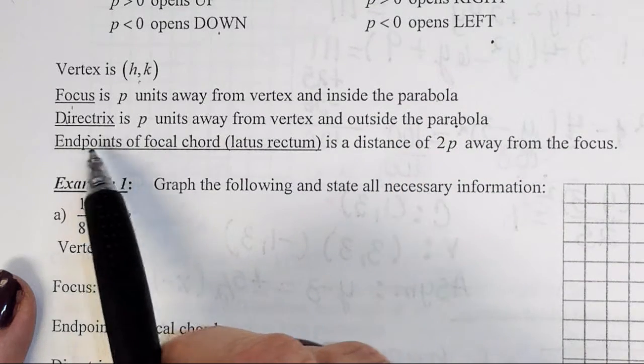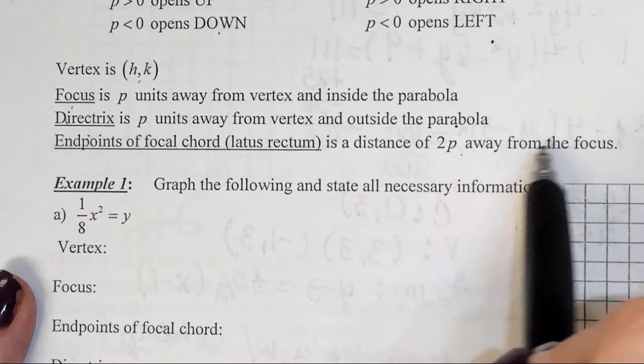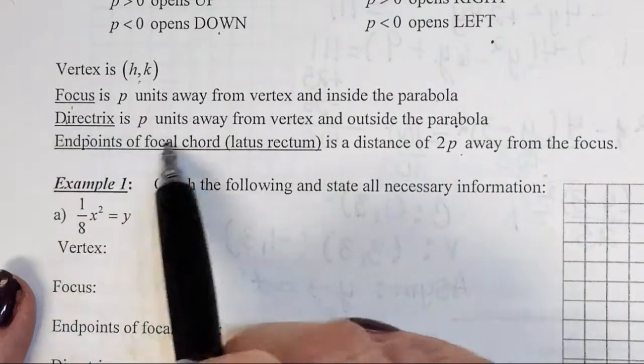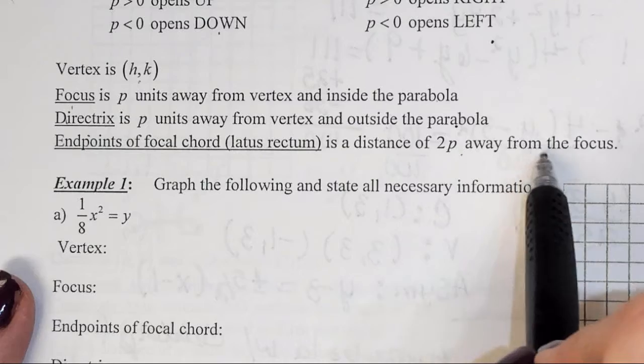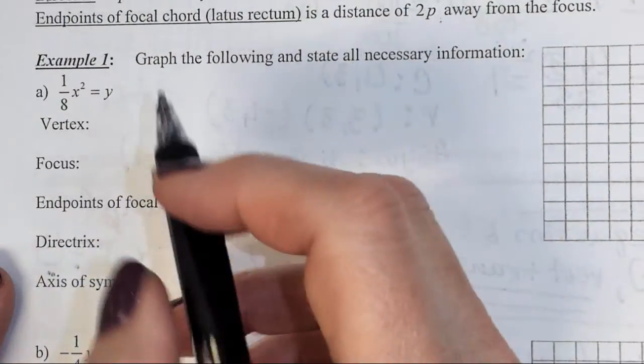We're also going to be talking about the endpoints of the focal chord. This is a distance of 2p away from the focus. That focal chord, that 2p, tells us how wide the parabola is. Let's look at an example.